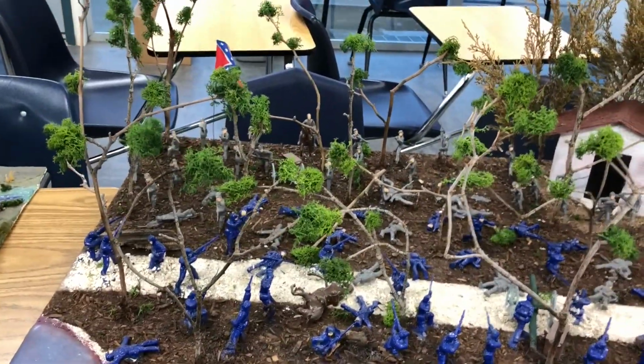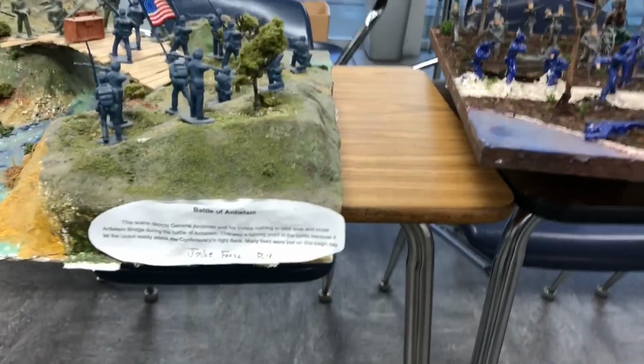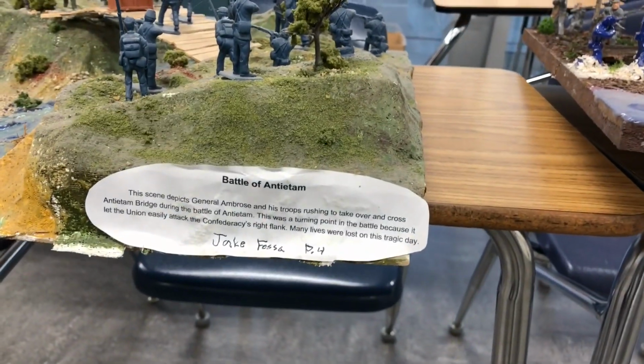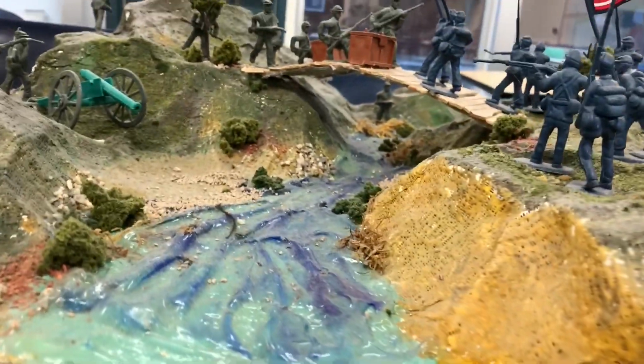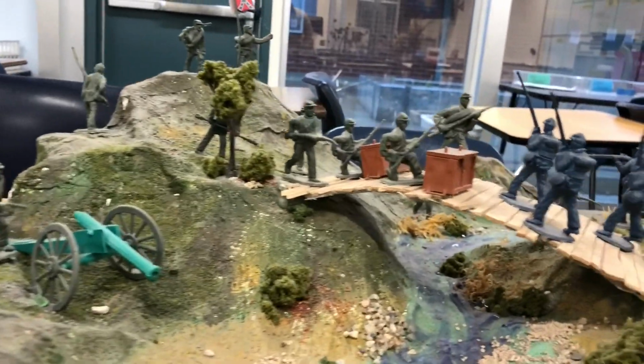He's got the trees. He did the research, and he found that it is next to the church. You have another battle here, Battle of Antietam. Nice little blurb about what's going on. You can see the student made a bridge, kind of paper mache. He's got cannons. He's got soldiers. He's got the Confederacy on one side.